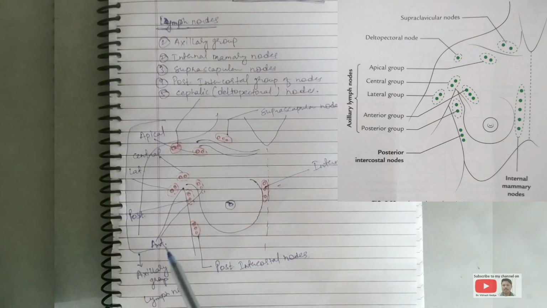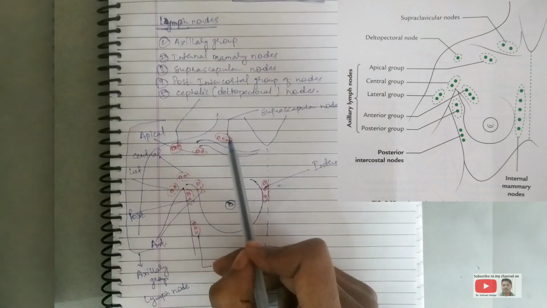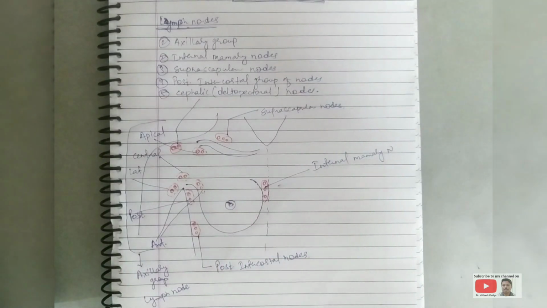So these five groups of lymph nodes are considered the axillary group of lymph nodes. Then we have the internal mammary lymph nodes, posterior intercostal lymph nodes, apical lymph nodes, and suprascapular lymph nodes. So this is about the lymph nodes.